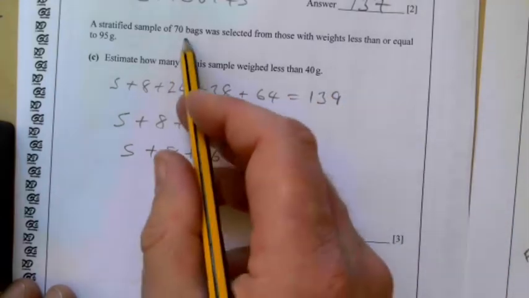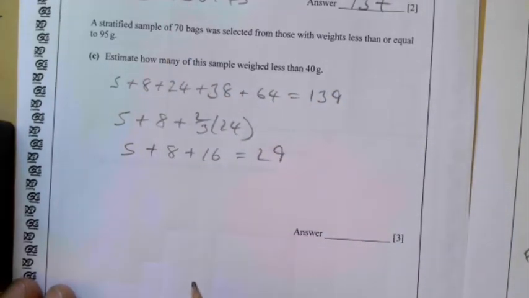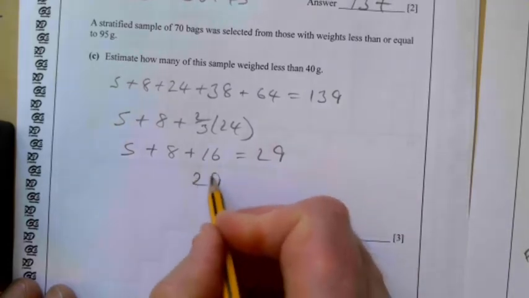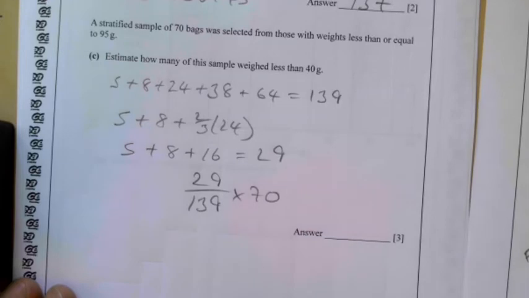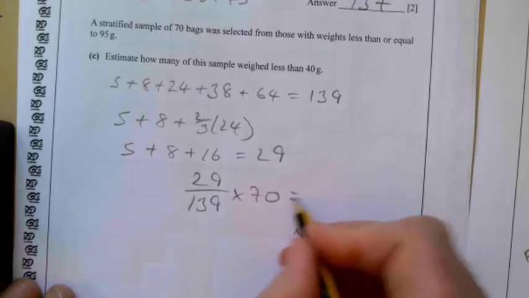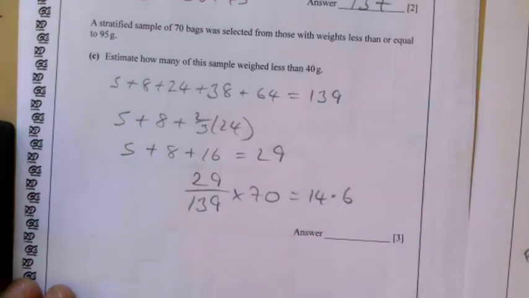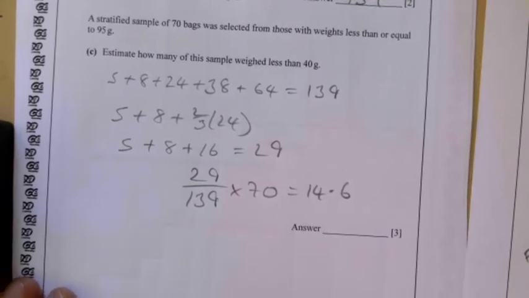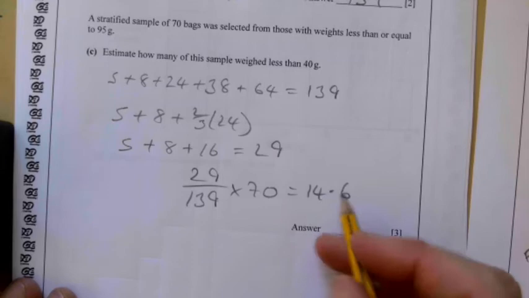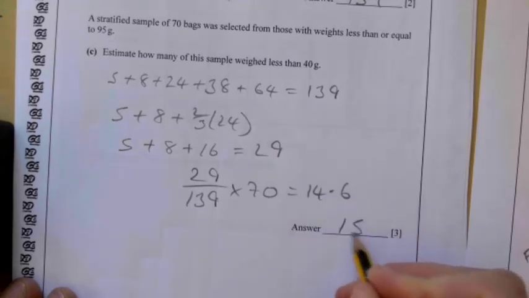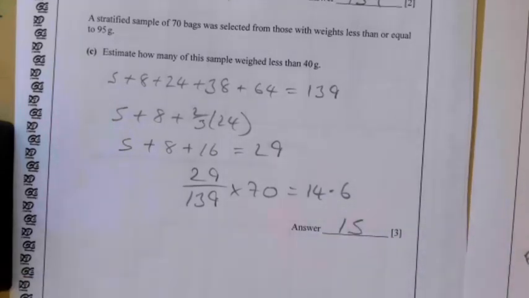And then we times by 70 because our sample size is 70. So it's 29 over 139 times by 70, and we get 14.6. They are happy enough to accept an answer of either 14 or 15 in this case, and so that would be that bit.